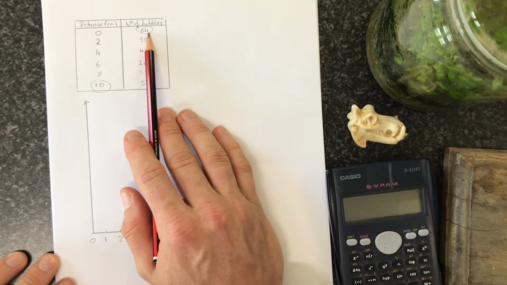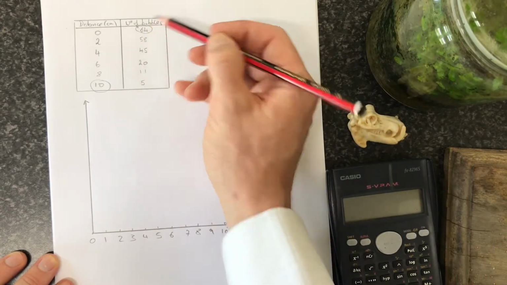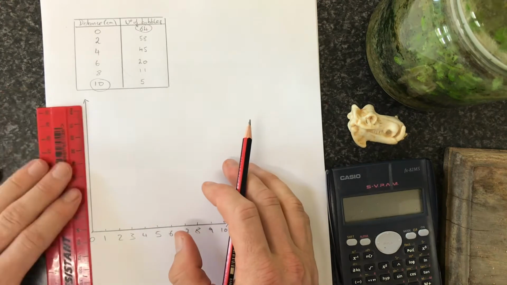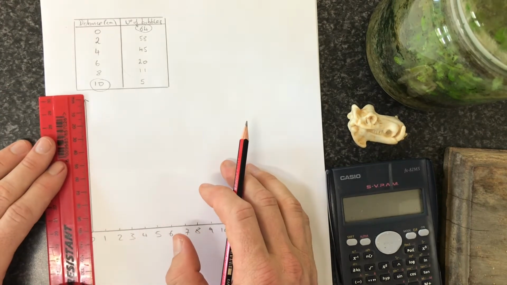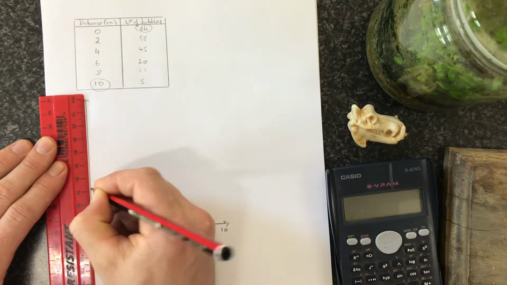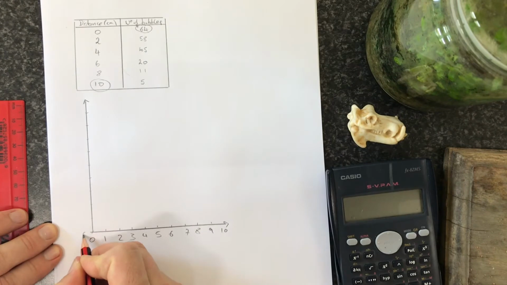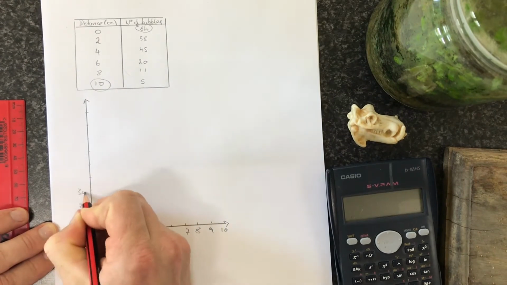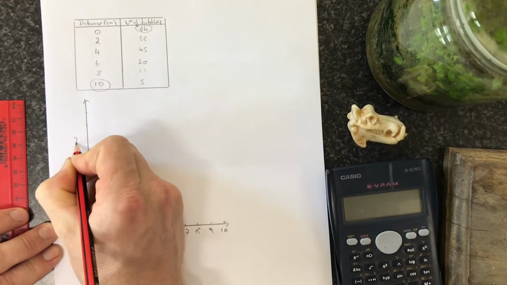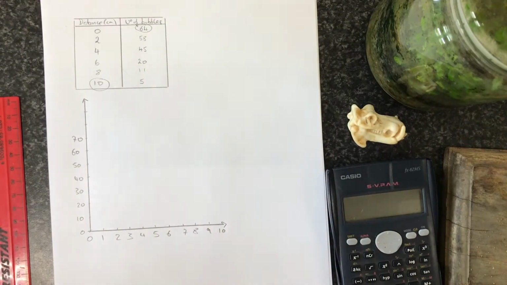For this other axis, slightly more complicated, we can see that my highest number is 64. So what I'm going to do is I'm going to 64, add a little bit, so I need to know that I'm going to go up to 70. And again, what I'm going to do here is I'm going to go up 1 centimeter and each is 10. And here, I'm just going to stop at 70. I don't need to go any further than that.